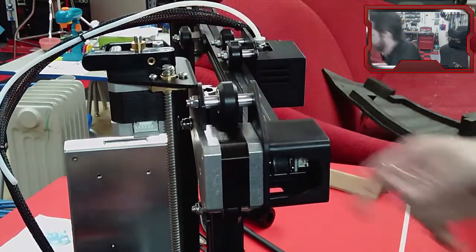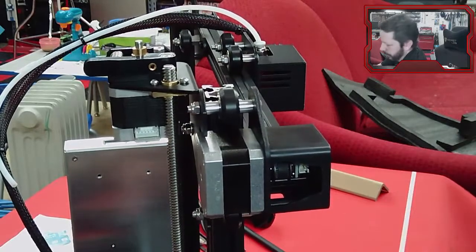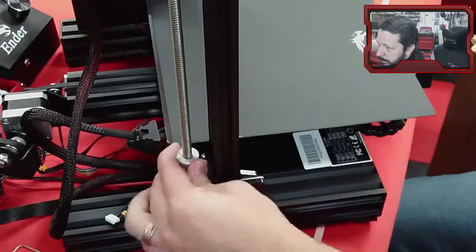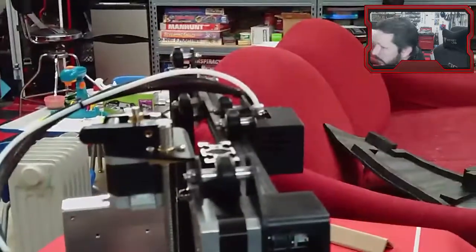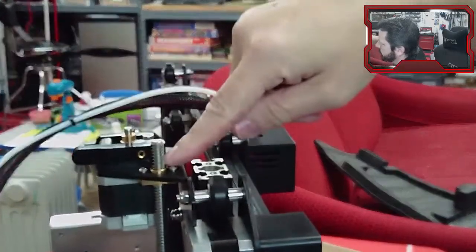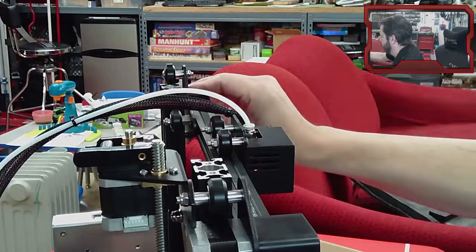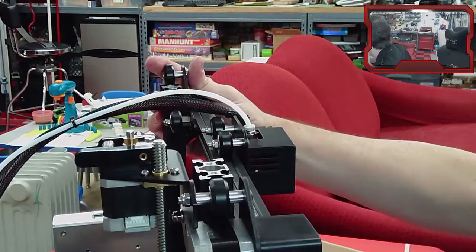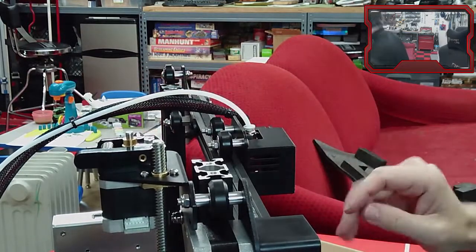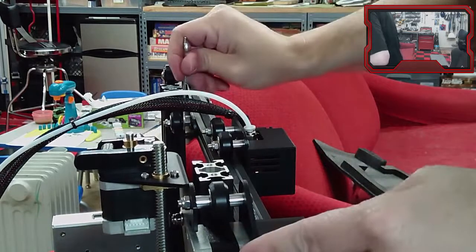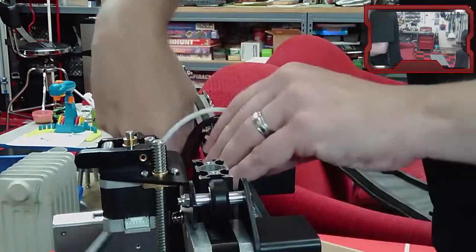There we go. So now I'm turning down here. You can't see them off the screen. But down here, I'm turning this by hand to basically thread this screw and drag it down. Now I've got a bind over here, which I don't like, so I'm going to loosen this one up. Which way is loosening it?